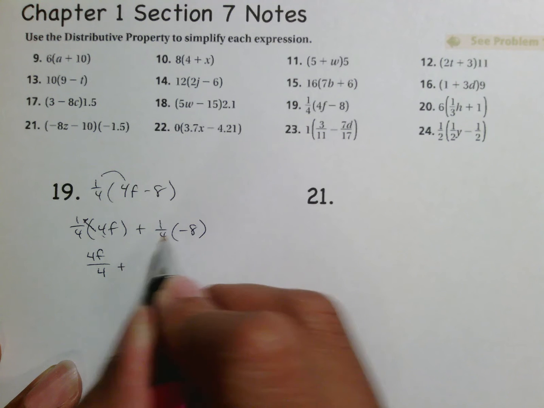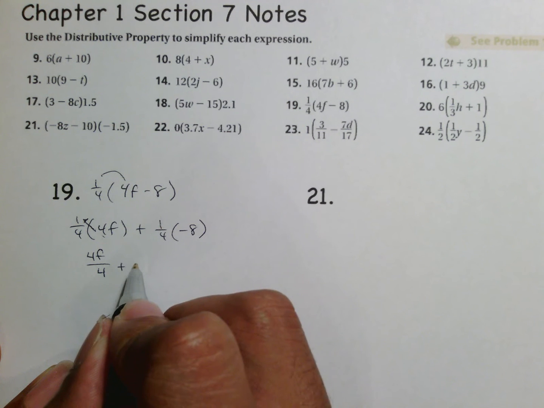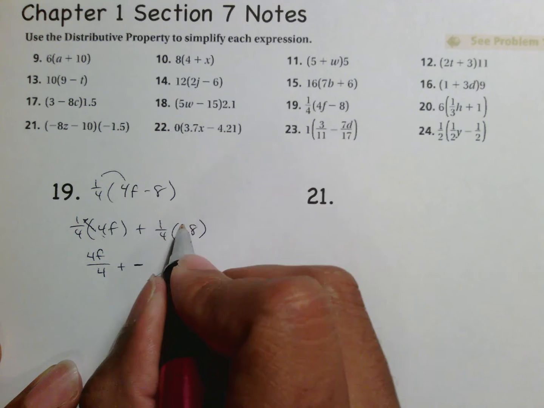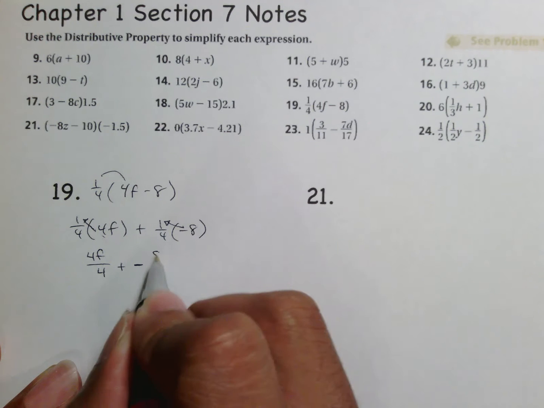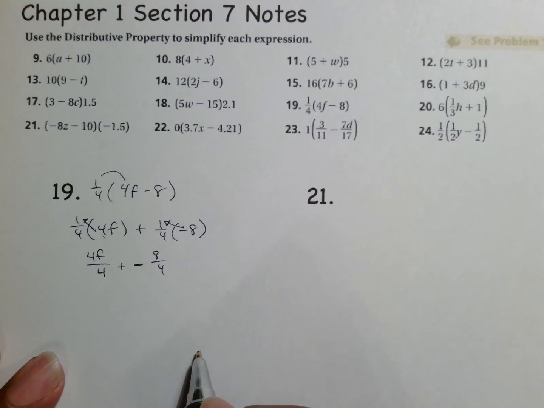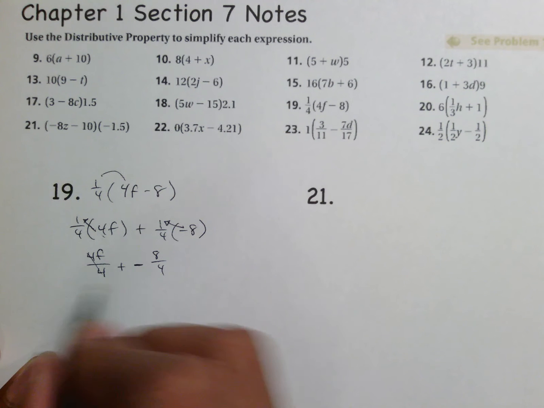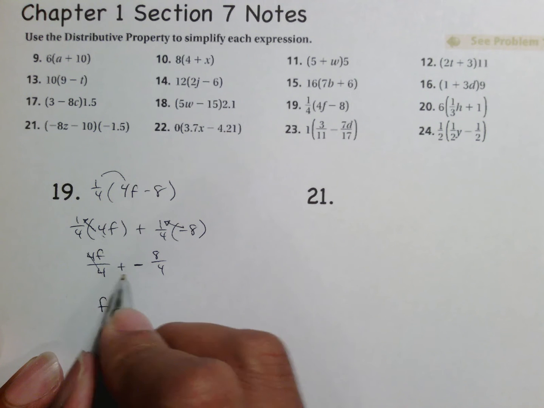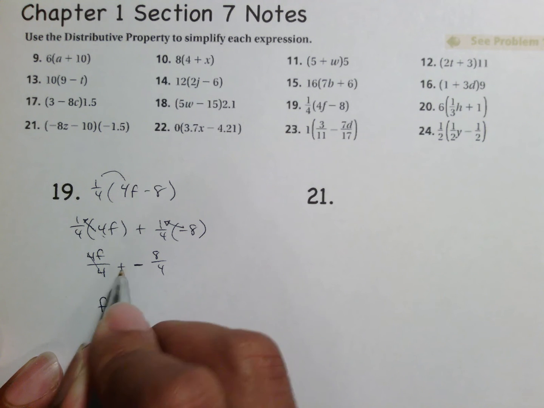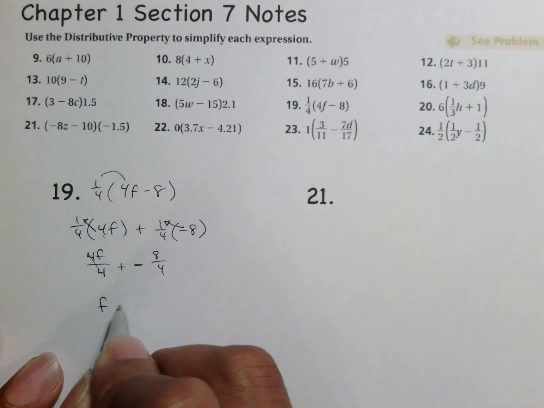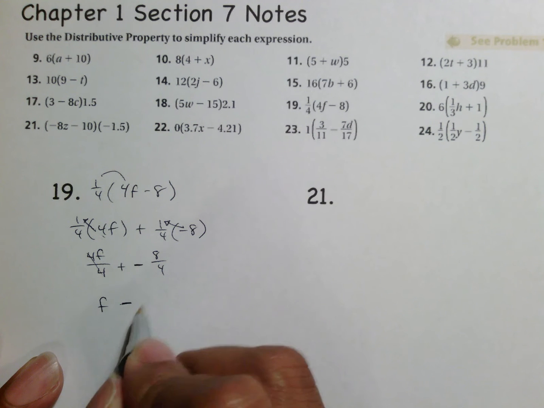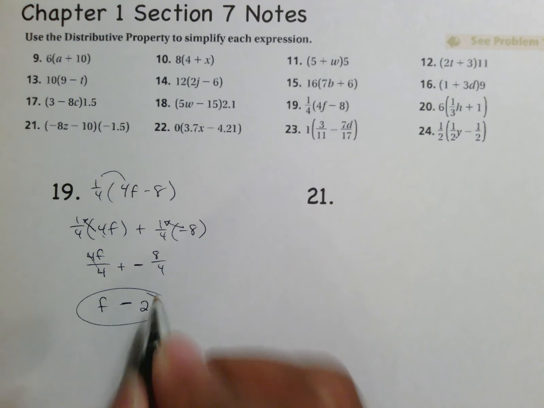Looking at this, 1/4 times negative 8 is going to be a negative. Again, this is going to go up to become 8 over 4. These two 4s, 4 divided by 4 cancels out, of course, because it's 1, which gives us f, and we never put two signs right next to each other. Plus a negative would be the same as minus, and 8 divided by 4 is 2.